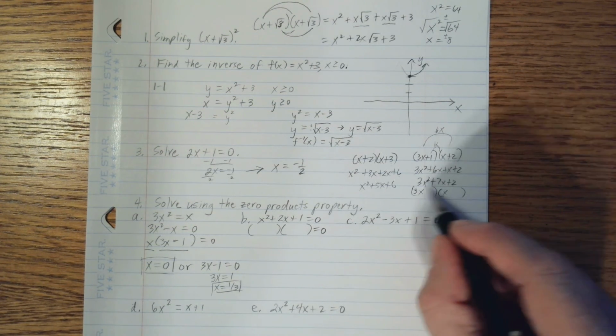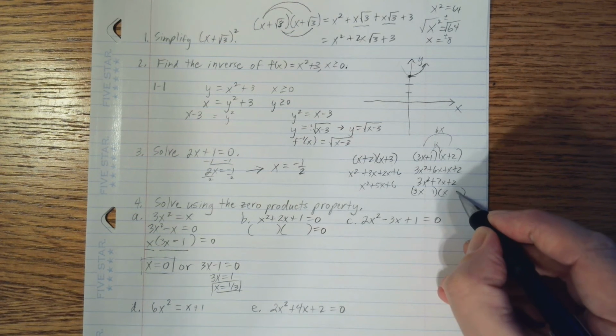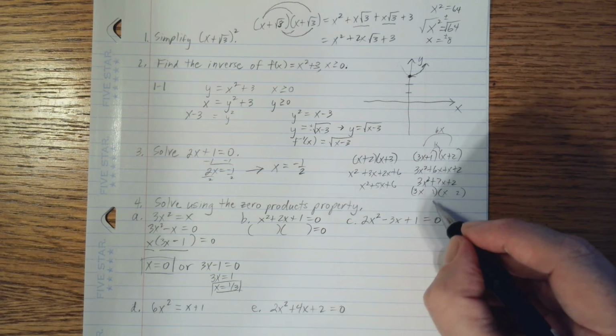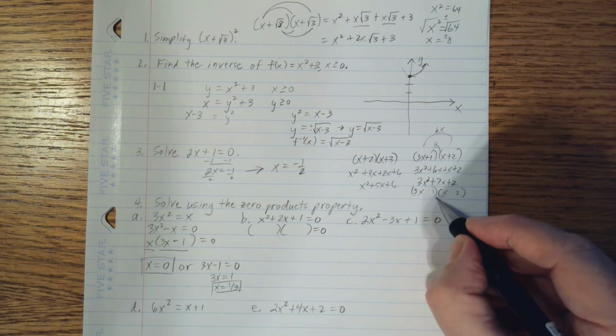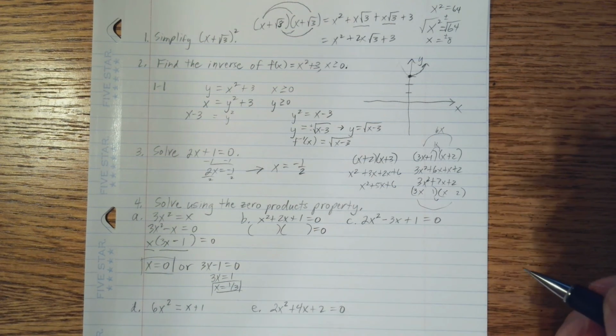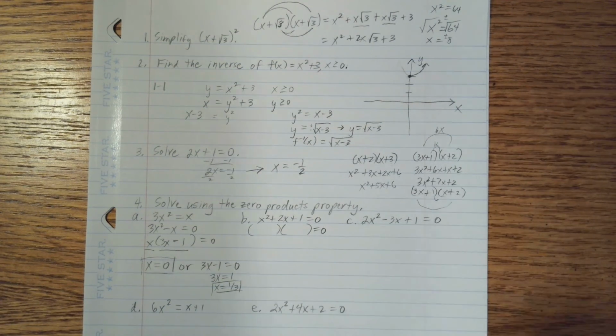So if I'm reversing the process here, I'm going to put my 2 here, or 1 here and my 2 there, and if that doesn't work, I'll switch it up and try the 2 here and the 1 here. But notice we have a 1x and a 6x, and that does give us the 7x, and so this is the right combination. All right, so let's go ahead and do this now.